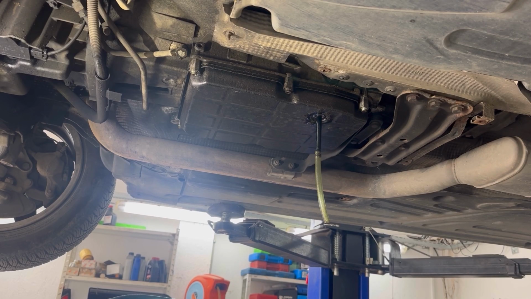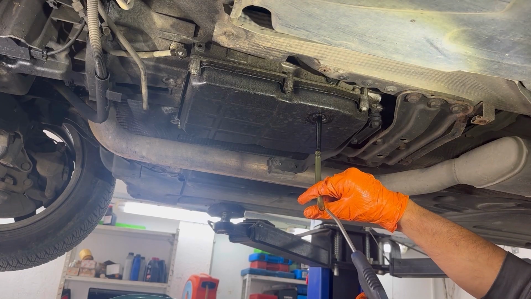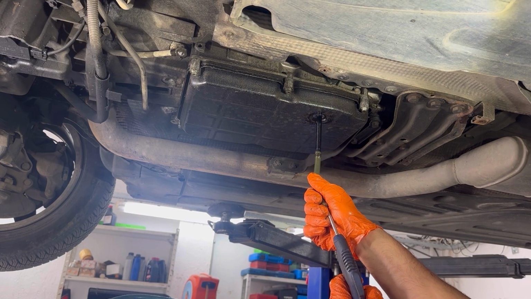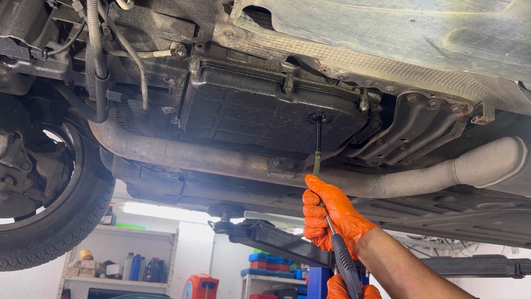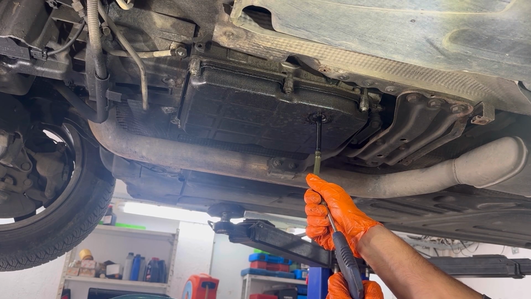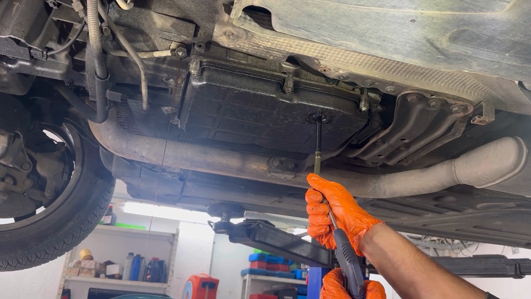That pipe has a banjo bolt, so you don't need to remove it completely. Just loosen it a little bit. You can see it already started dripping, and now I'm blowing air in there, and you can see the oil started flowing. Don't put too much pressure on. I'm just blowing a little bit, and when it starts to come out, I stop blowing compressed air in there.